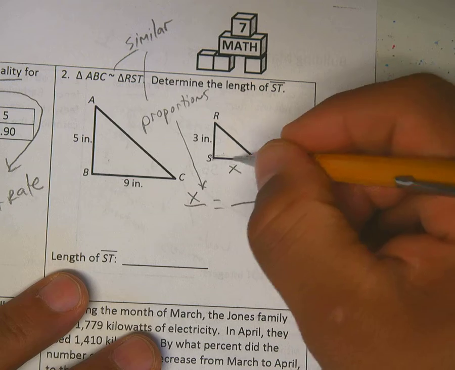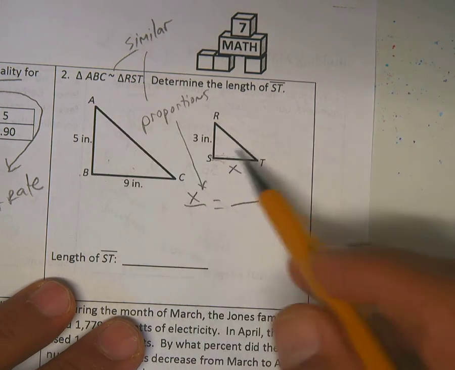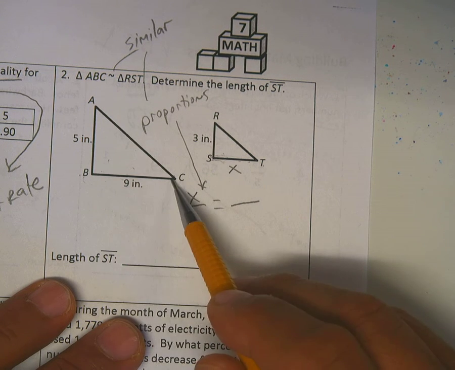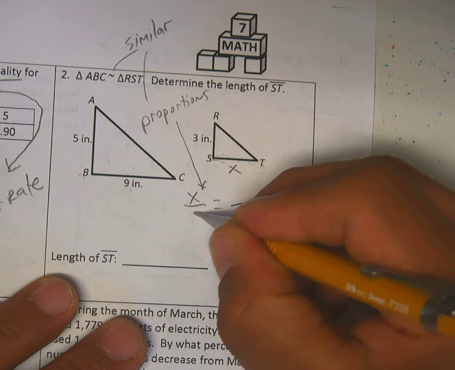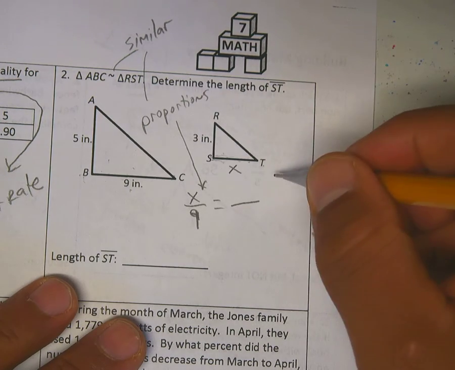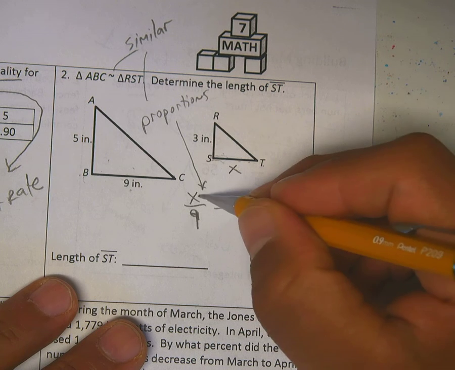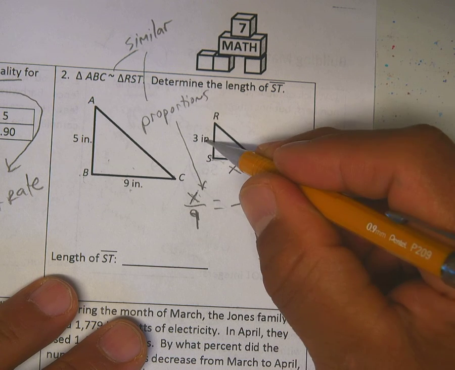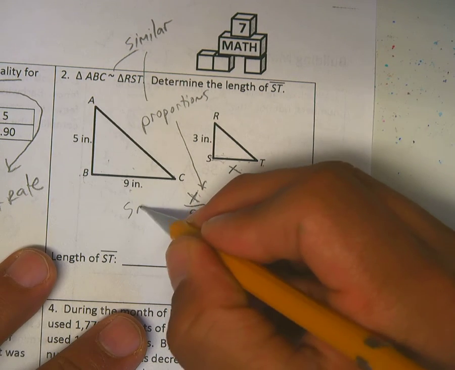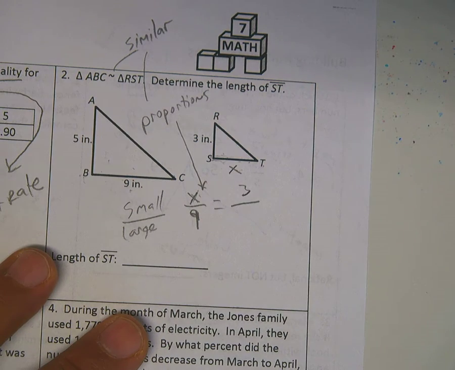So X is here. Well, I'm going to say who's in the same position that X is in over here, and I'm going to say BC. So ST is in the same position as BC on the larger triangle. And I know that measurement is 9, so I'm going to put that underneath it. I'm comparing between triangles. And so now here, since I used the small triangle up here, well then I'm going to use this 3 up here also. That way I can say, okay, these came from the small triangle and these came from the large triangle. Keep things in order.